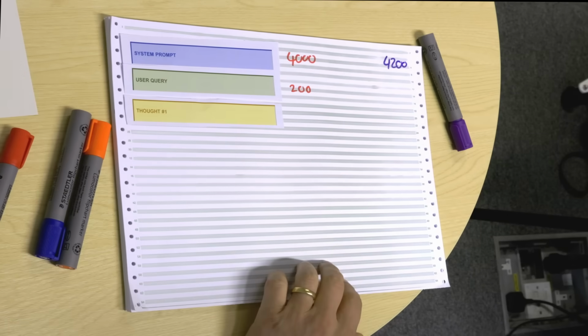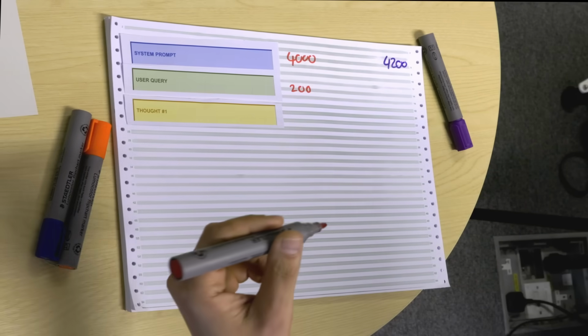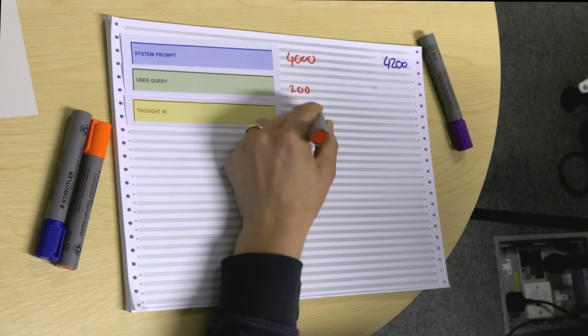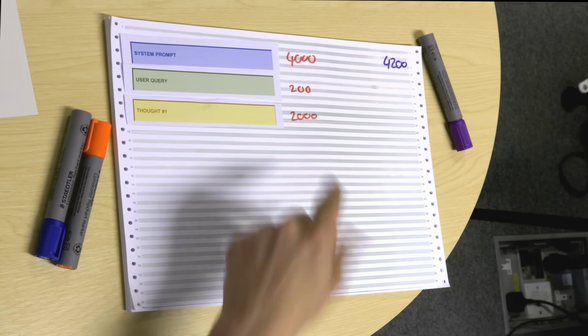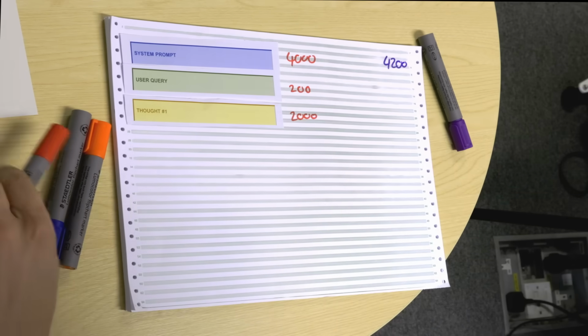Now, what's the first thing that a coding agent will do? It will have a good think to itself, right? It will produce some thought text. So it outputs its initial thoughts. The user has asked this. I've reminded myself I'm a coding agent. Maybe I should do this, or perhaps I could do this. And it churns away for a while and maybe produces, let's say, 2,000 output tokens. So they cost my output. But I've only paid for 4,200 input tokens. So far, so good, right? This has not cost me a huge amount of money yet.